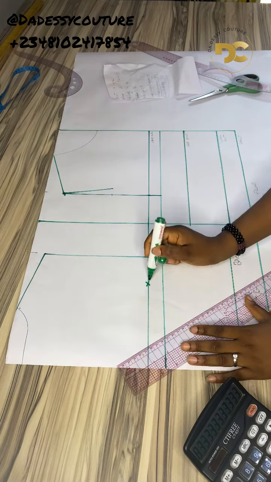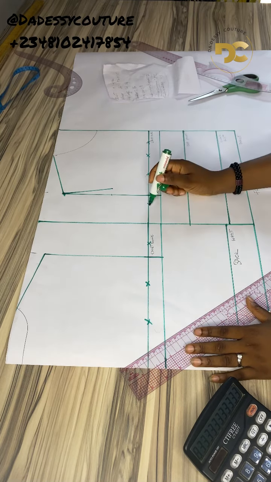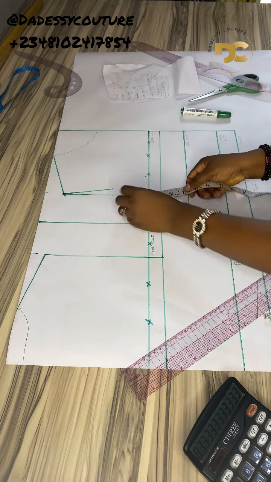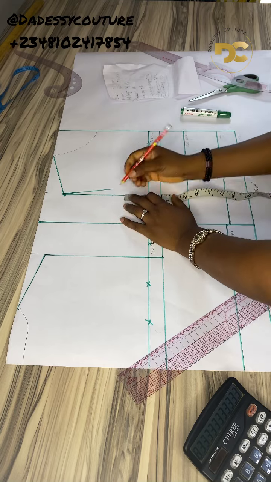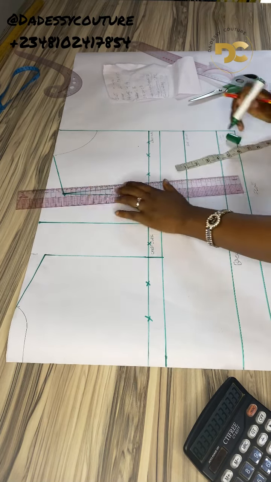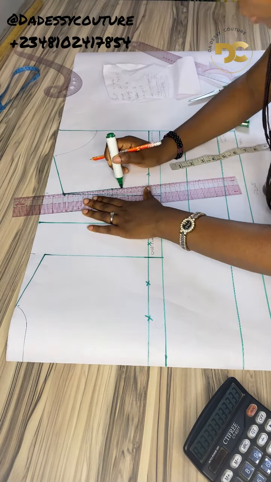So this is no longer our chest line. I'll just go up here by 3. So I'll just connect.